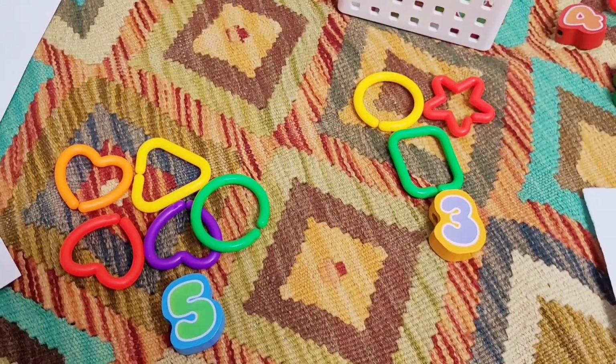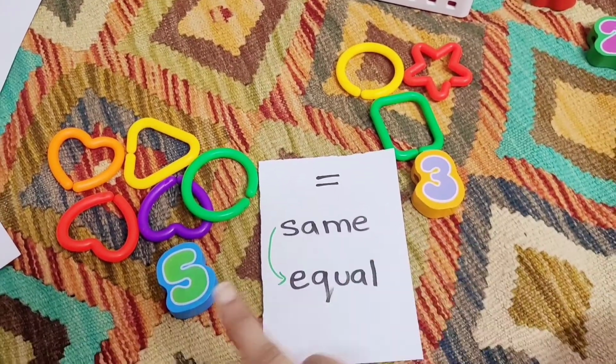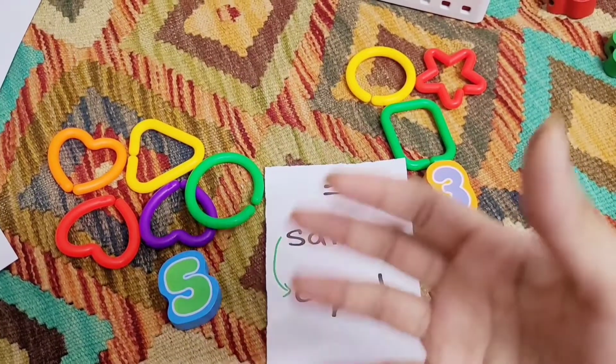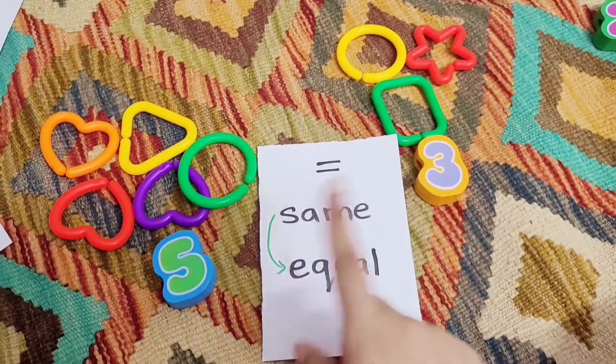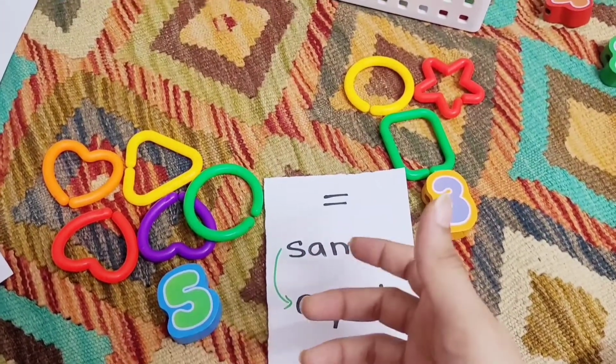And then same for equal. They will know the meaning of same. So you are going to give them an example and then talk. Don't you think they are same? They look the same. Are they same? They will say yes, they are same.